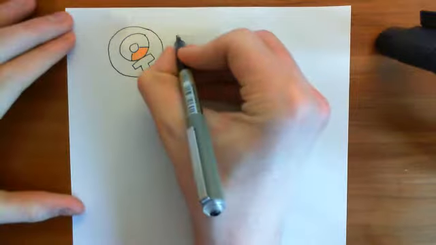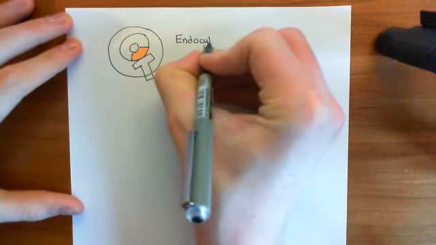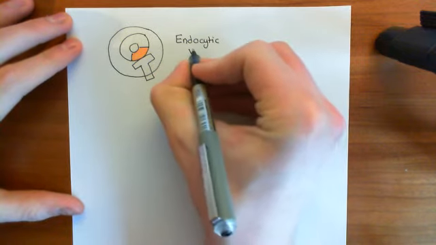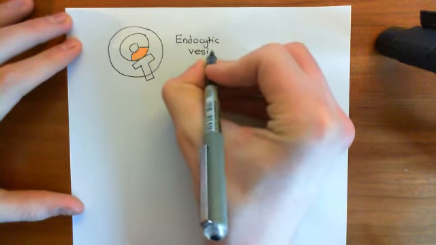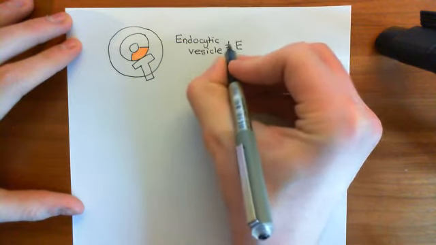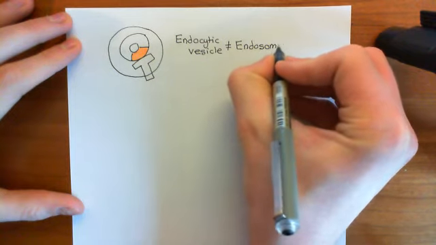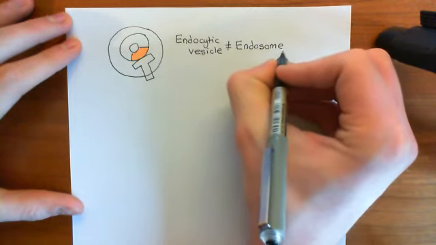So this is known as an endocytic vesicle. Now I want to stress something very important. This is not an endosome. Okay, there is a difference between an endocytic vesicle and an endosome, and they are not the same thing. An endosome is a massive, great intracellular organelle.